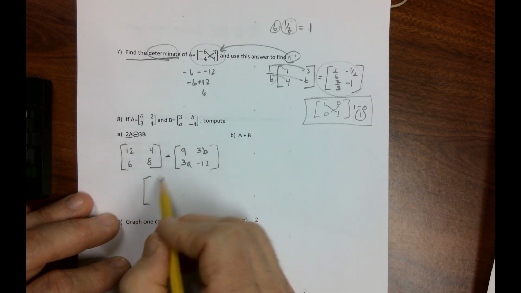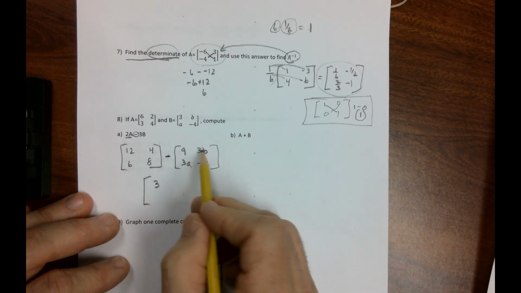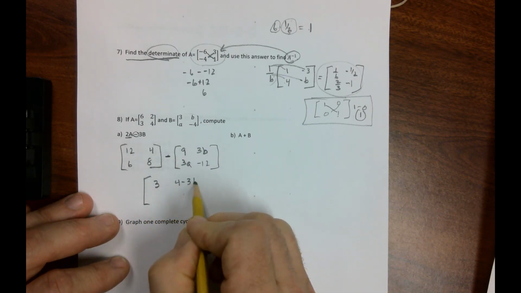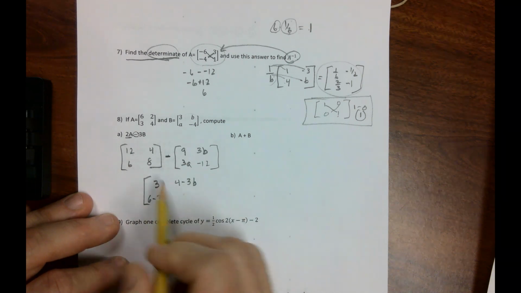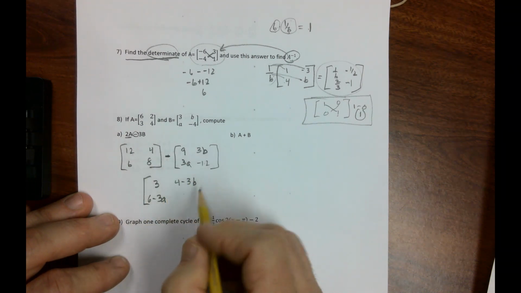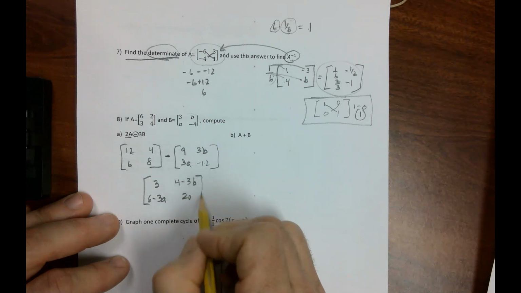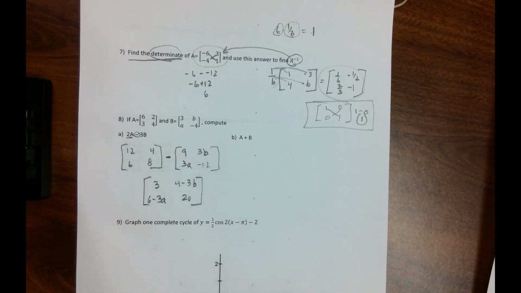12 minus 9 is 3. 4 minus 3b, I put that in the top. 6 minus 3a goes in that little spot. Then 8 minus -12 is 20. There's my answer, just following the rules with more of an algebra feel.